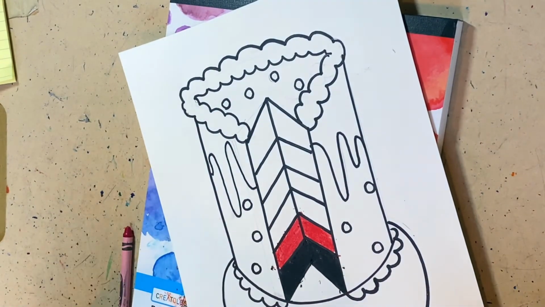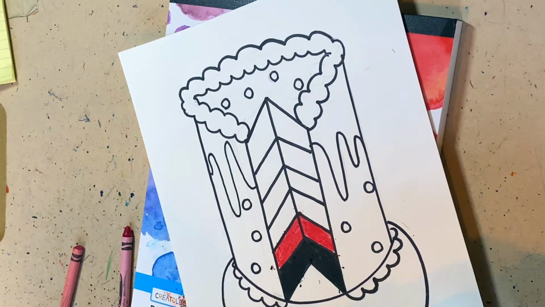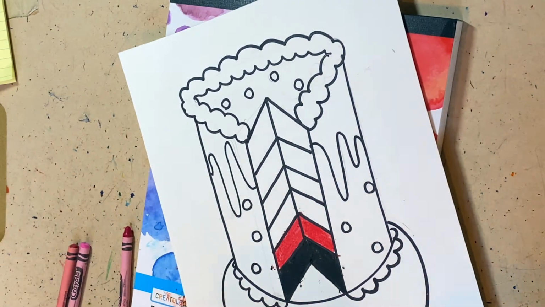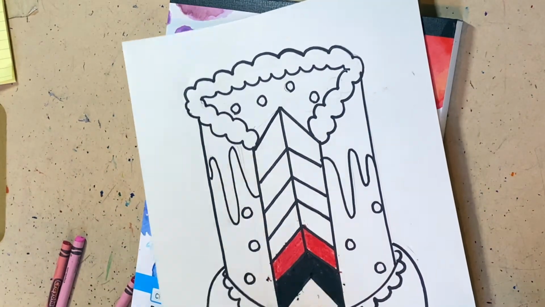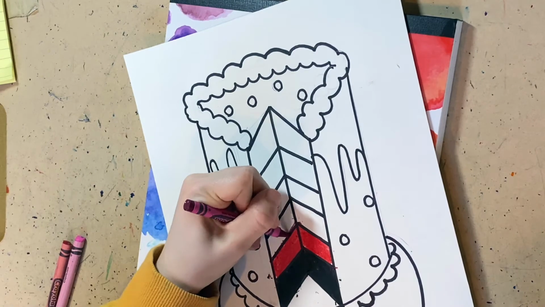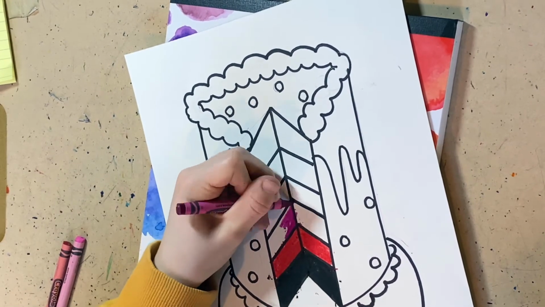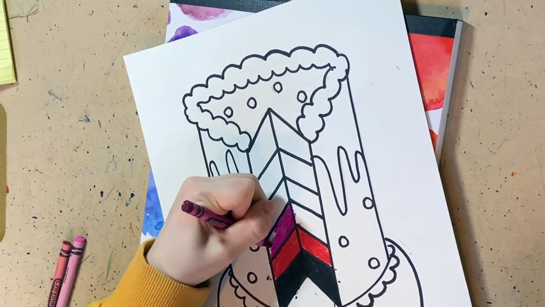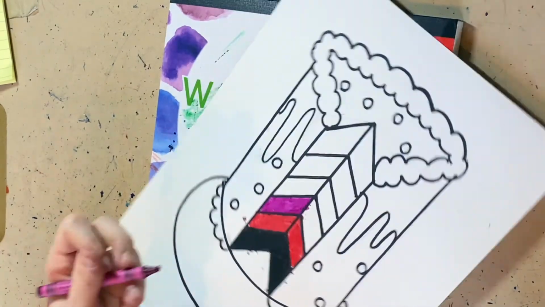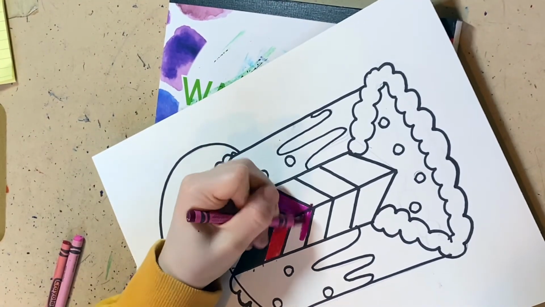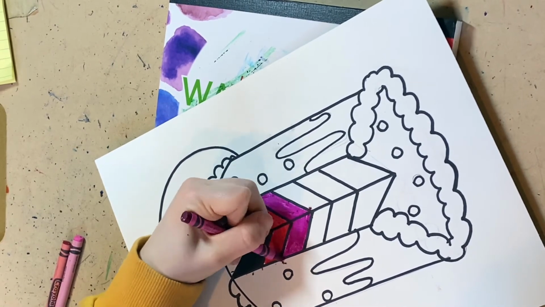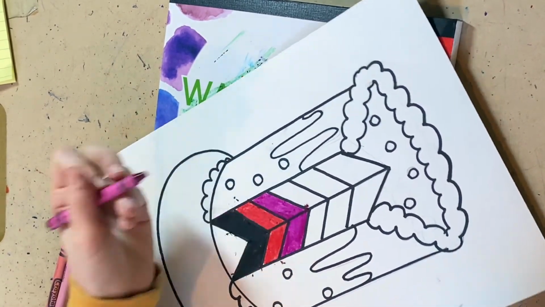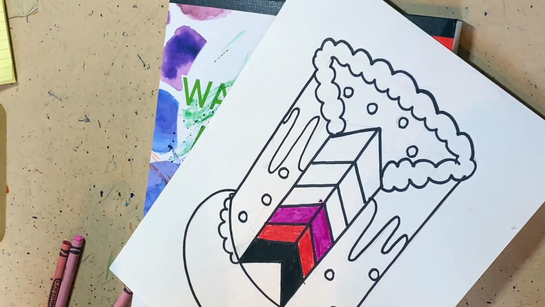Okay, now the next part is, so what you're going to do, if you don't have extra colors of red, you're going to take your white and red, or white and black.